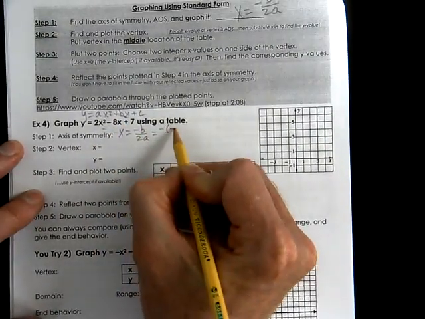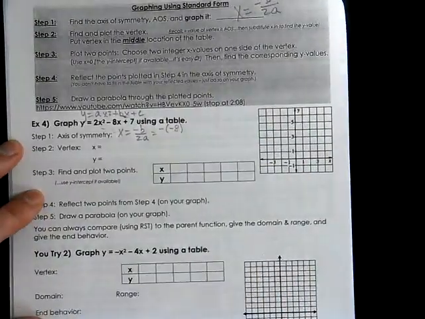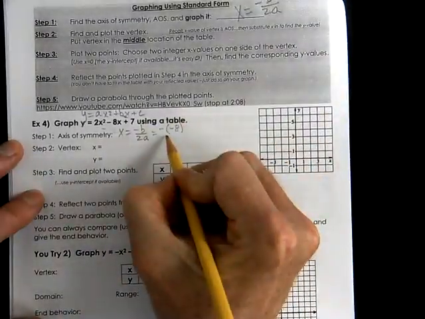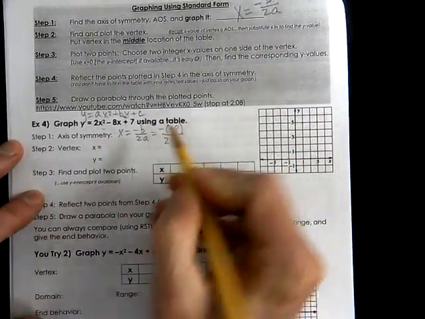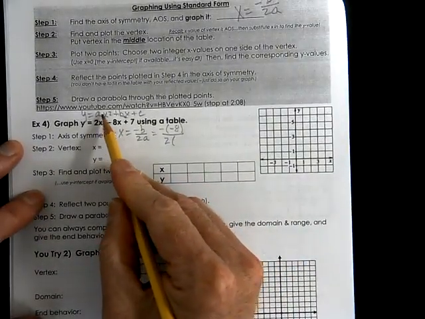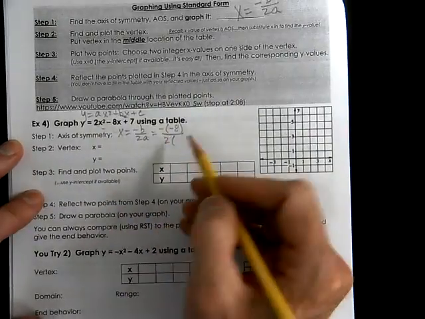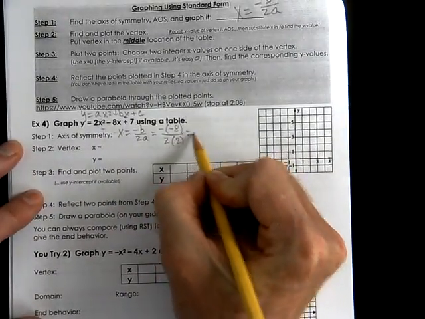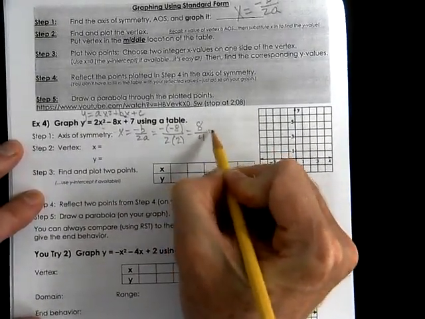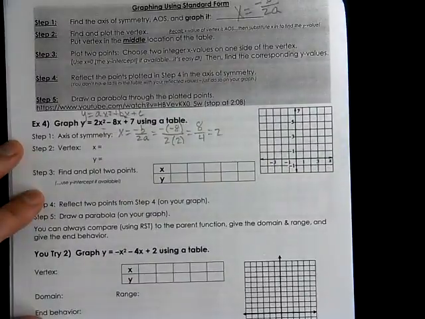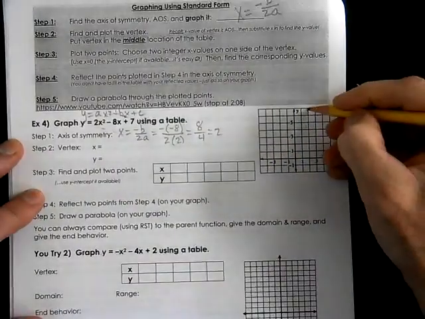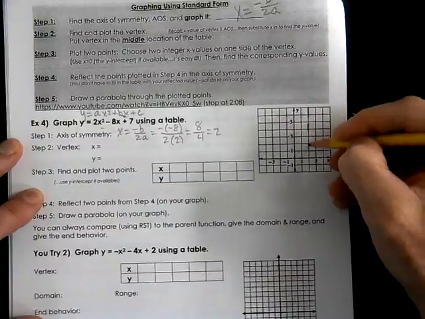Our b is negative also, so we have to use parentheses around that. Then 2 times a. Our a value is next to the x squared, so our a is 2, so this is 2 times 2. That tells us our line of symmetry is actually at 2.